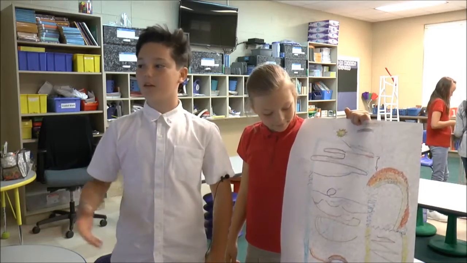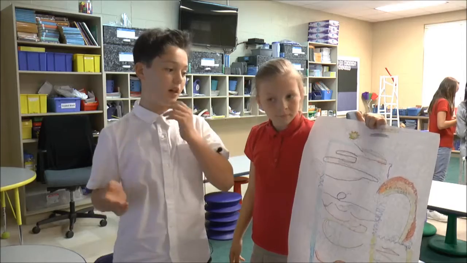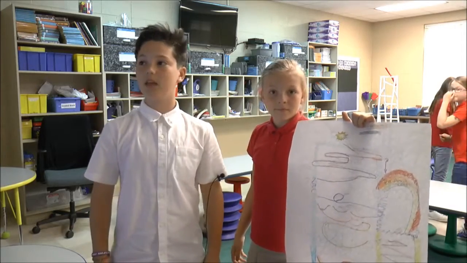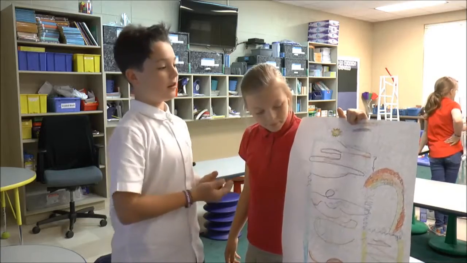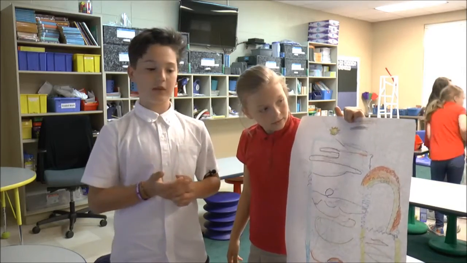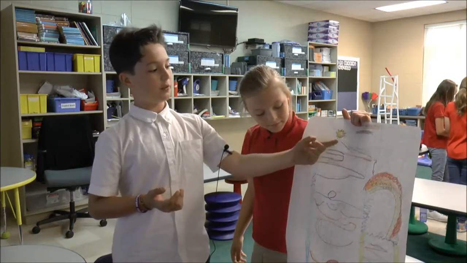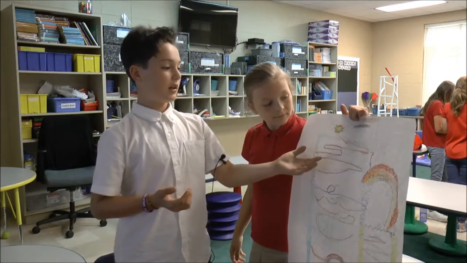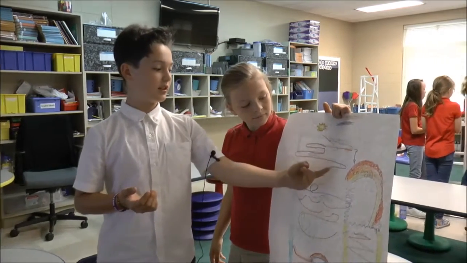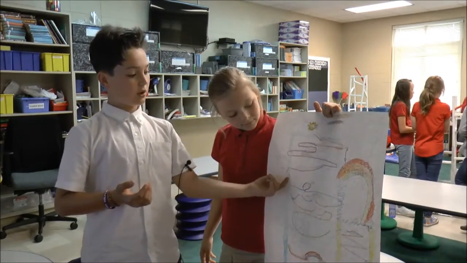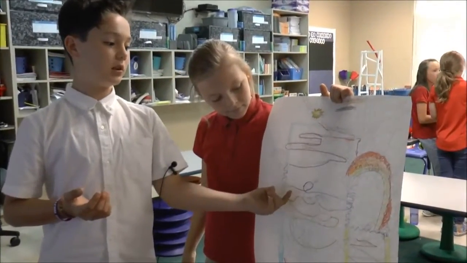So we've been learning about roller coasters, and to start off we had to draw our roller coaster. First we had to choose a theme, and our theme was Rainbow Road. Next we had to make our elements, and to start off we made a funnel. And then it comes down into turns and twists, and then it comes down into a corkscrew. As it comes out of the corkscrew, it goes into a loop.